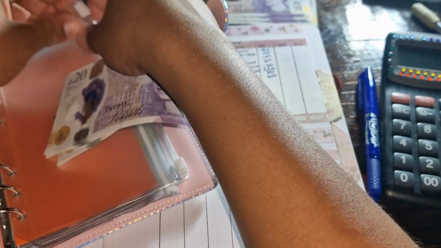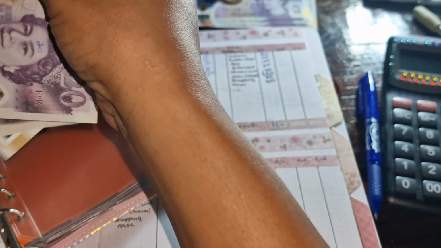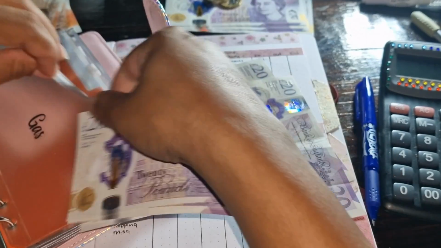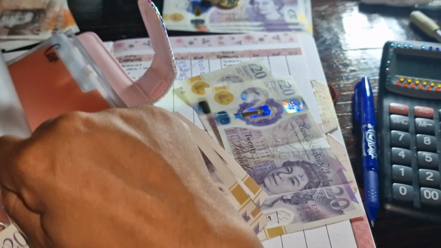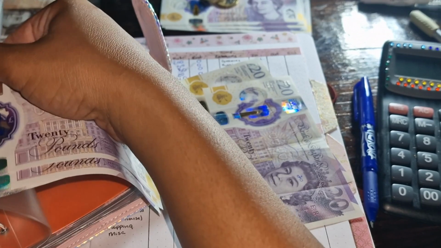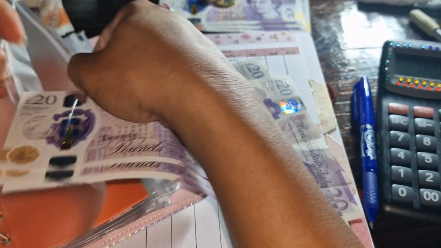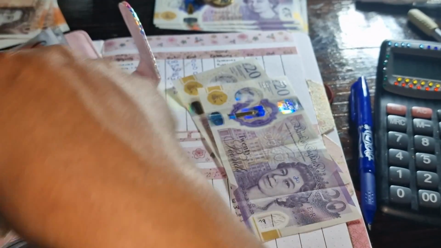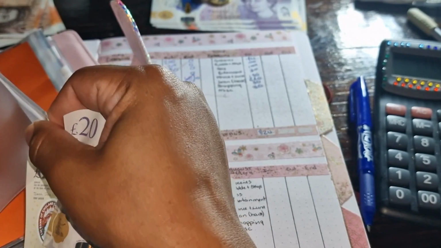100 for gas. No. So we're going to separate it out. We're going to put 60 for gas. I thought that I would have been able to fill my gas tank, but I'm not going to. I can't be paying £83 towards a full gas tank. It's ridiculous. I'm sorry. And then 40 for any things that we need on the car.